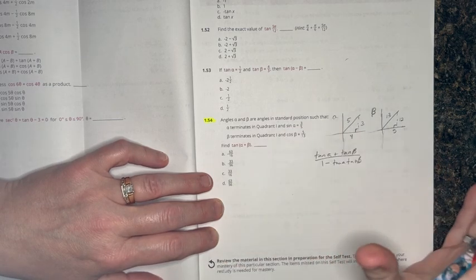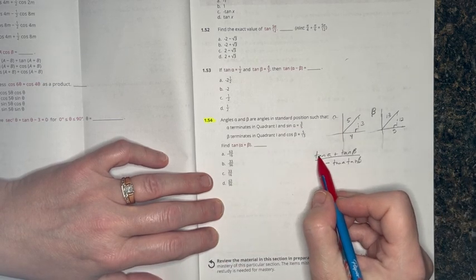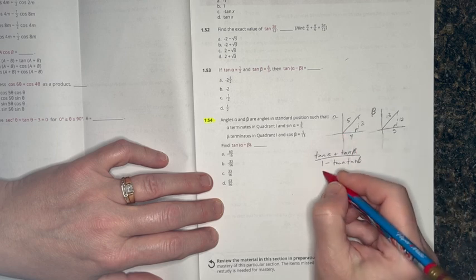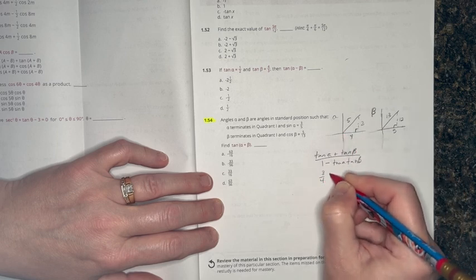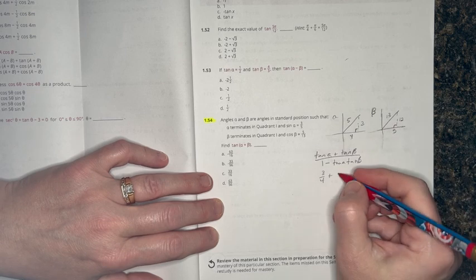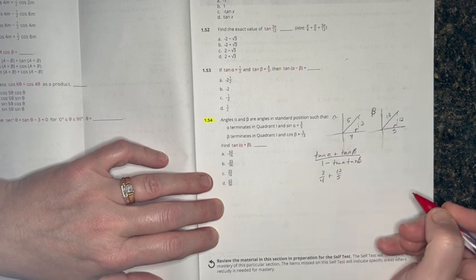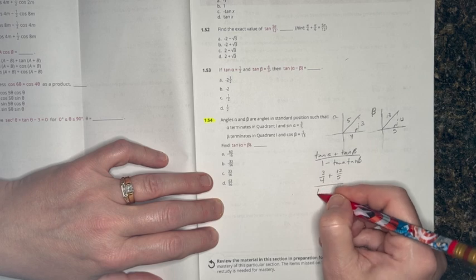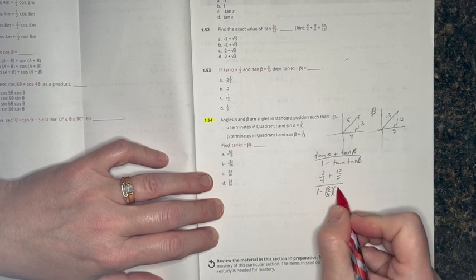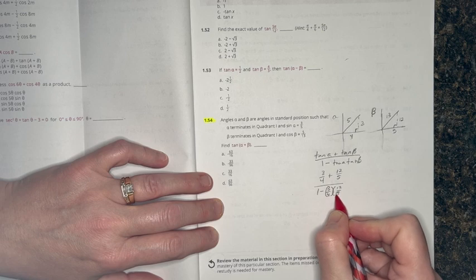That's what we're going for. So the tangent of alpha is opposite over adjacent, 3/4, plus the tangent of beta, opposite over adjacent, 12/5, all over 1 minus 3/4 times 12/5.